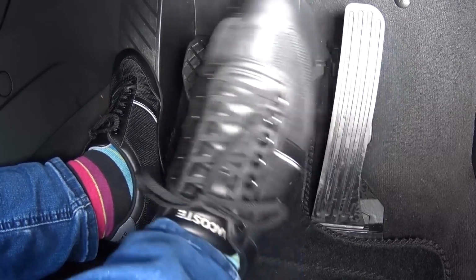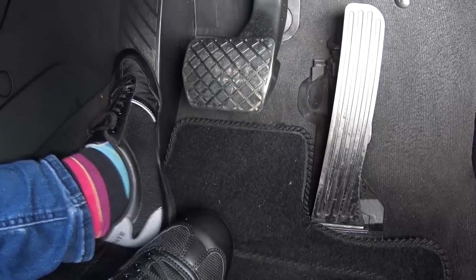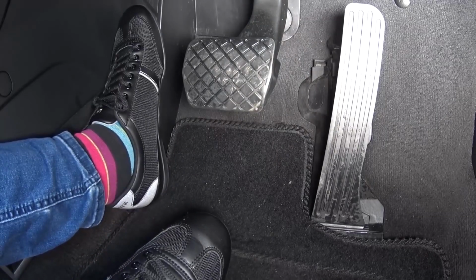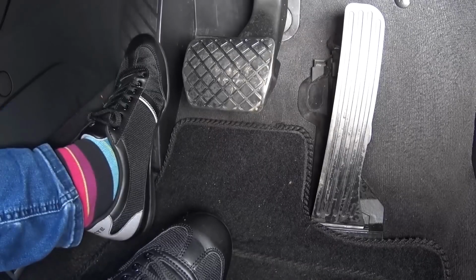On automatics, you have a gas pedal, which is your right pedal. The middle pedal is your brake, and there's normally somewhere to rest your clutch foot, which you don't have a clutch now, so it's just a footrest on the left.